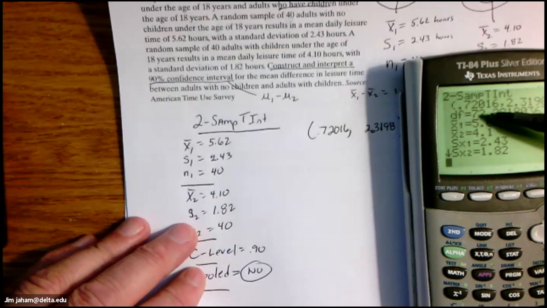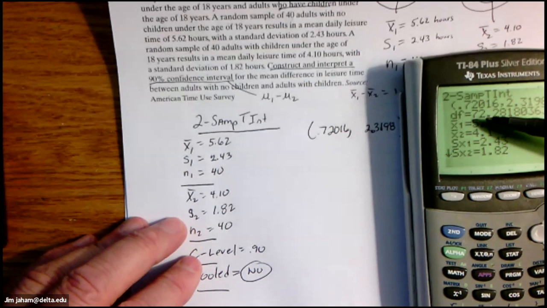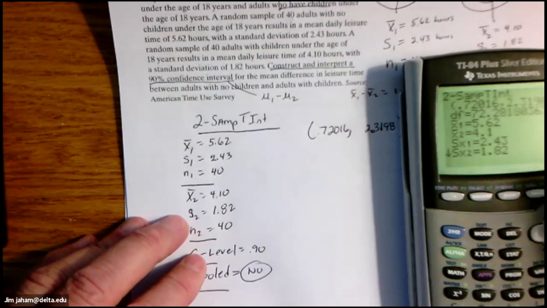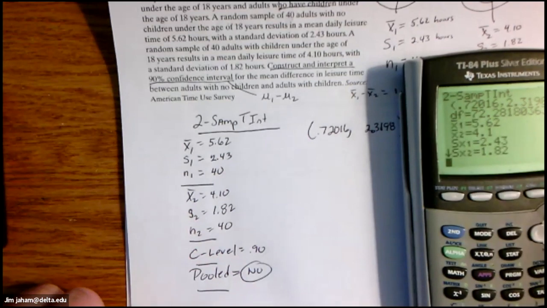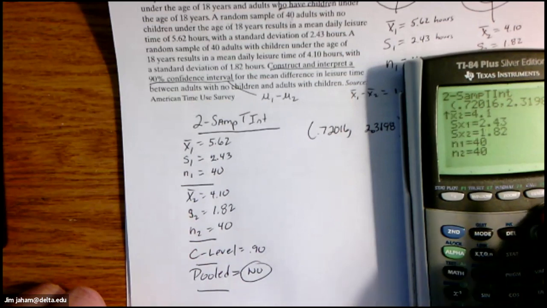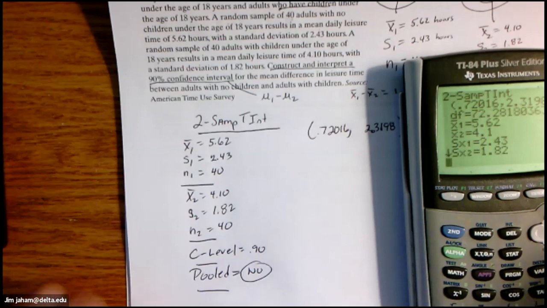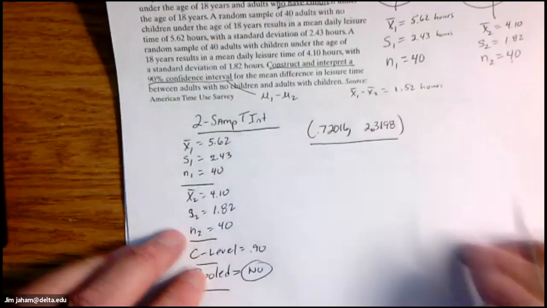Degrees of freedom, 72. So if you take 40 and 40 and add them together, 80, subtract 2, 78. This is a ways off. But we're not going to use the degrees of freedom here. All right, there it reports back all the summary statistics. All right, there it is, confidence interval.